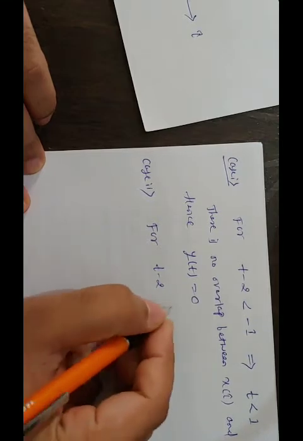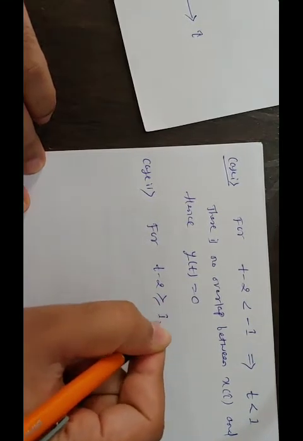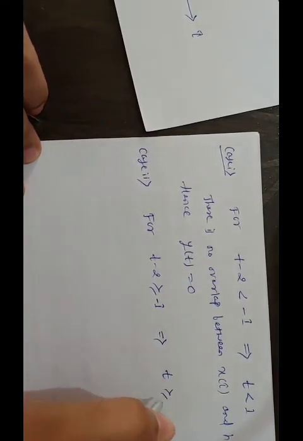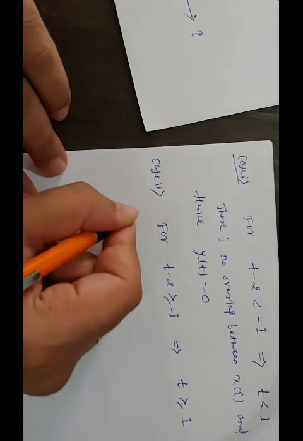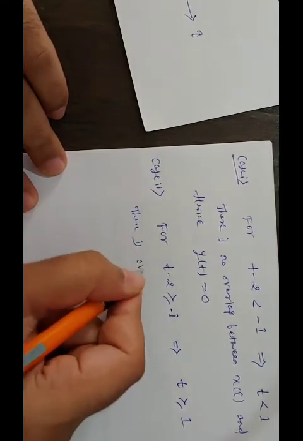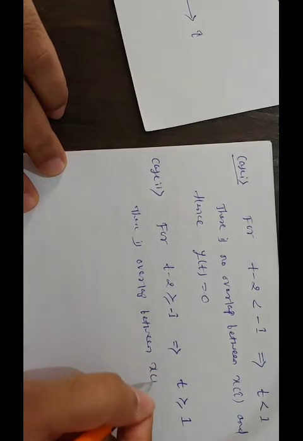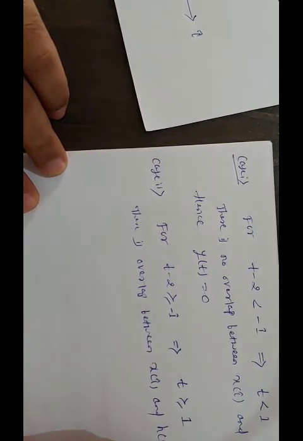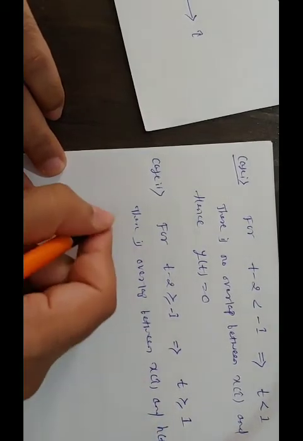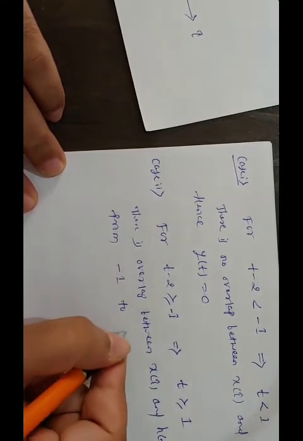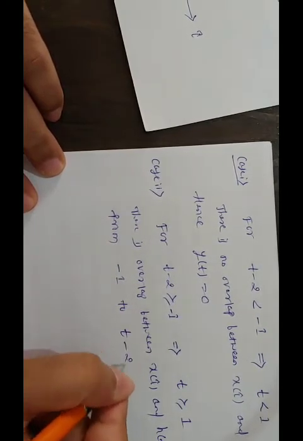So case number 2, for t minus 2 greater than or equal to minus 1, that is t greater than or equal to 1. Then there is overlap between x of tau and h of t minus tau from minus 1 to t minus 2.